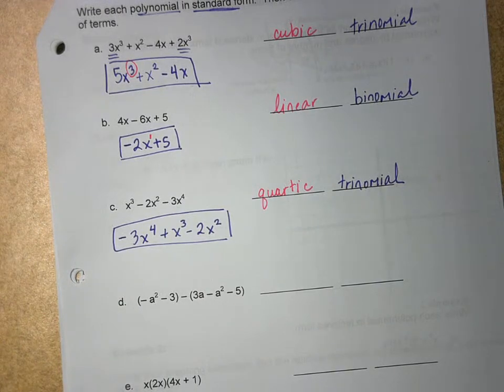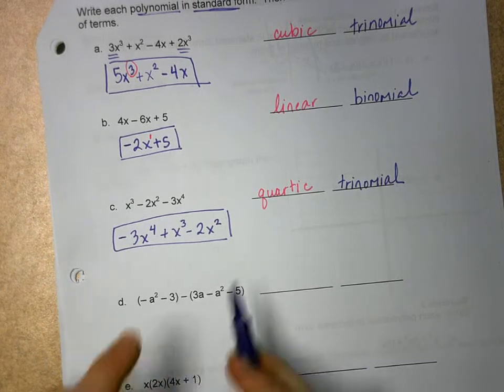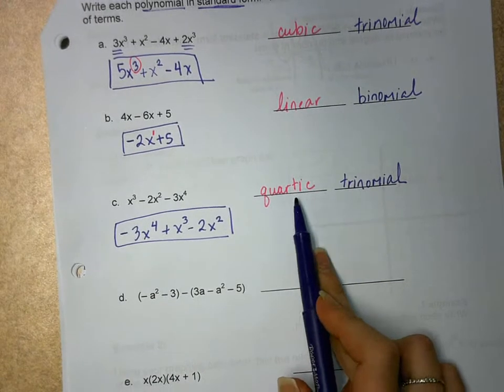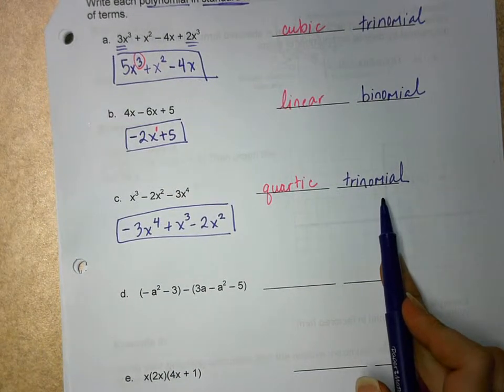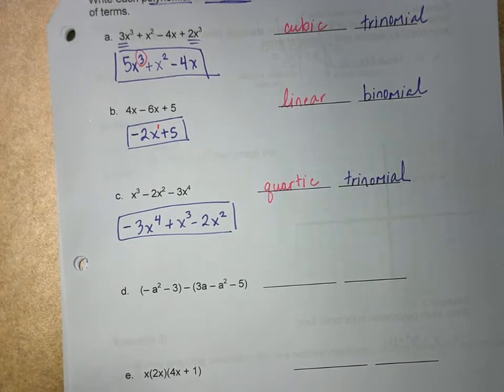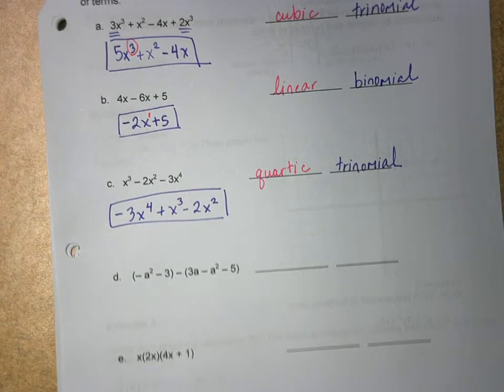Okay, bring it back up here. Check to see, did you have the function in standard form? And then did you label it correctly? It should have been a quartic trinomial. I love that word, quartic. Quartic, quartic.